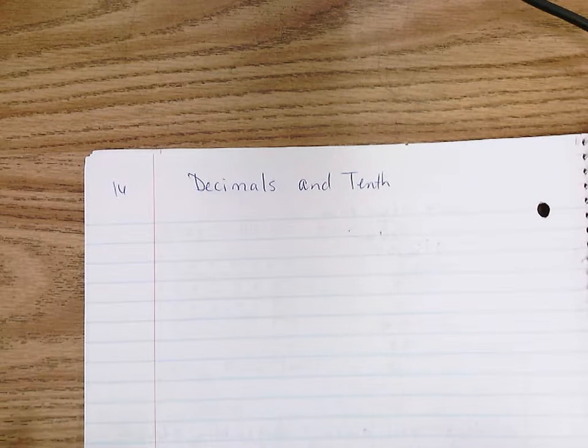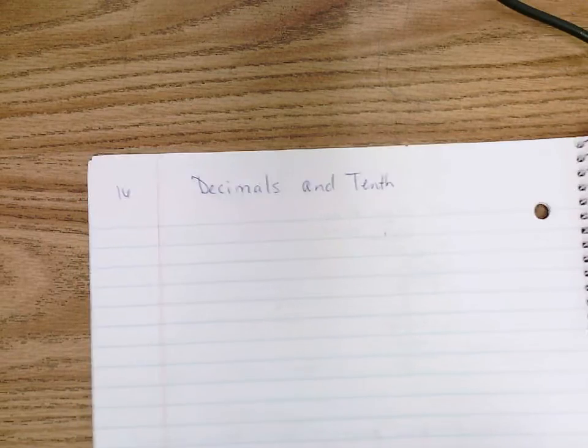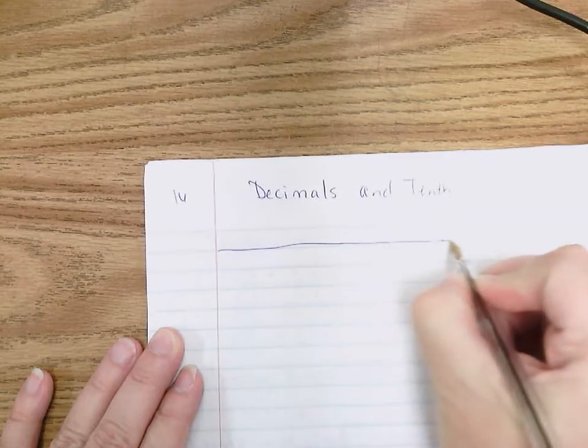So on here, simply what we're going to do is we're going to create a chart. We're going to put a decimal in there. We're going to write it in word form, standard form, expanded form. We're going to do a little bit of value of the digit, and then that's about it for this lesson. So first thing we want to do is go ahead and create a chart. We want to try to create our chart as nice and neat as possible.